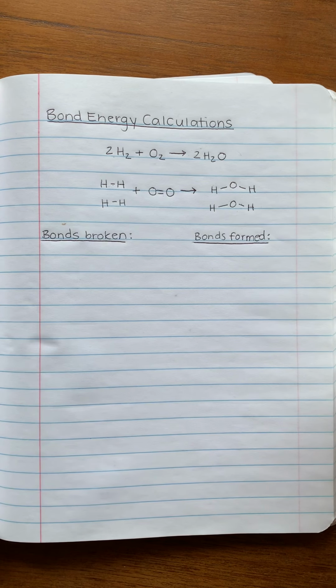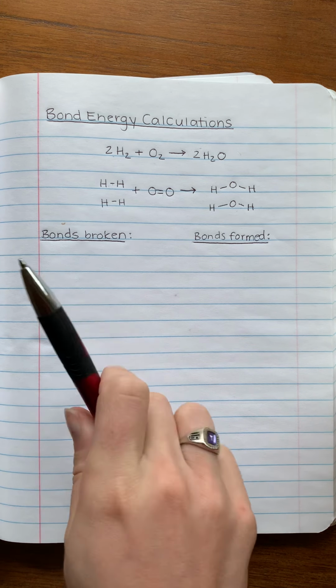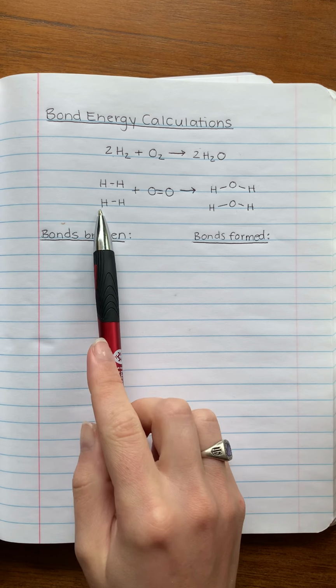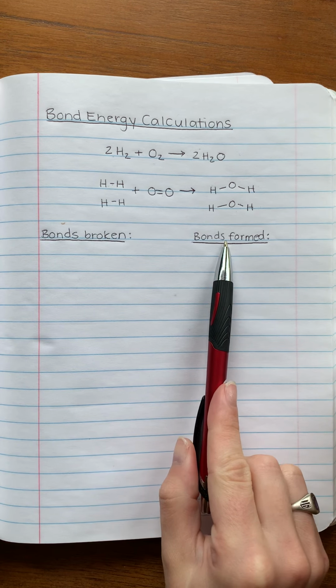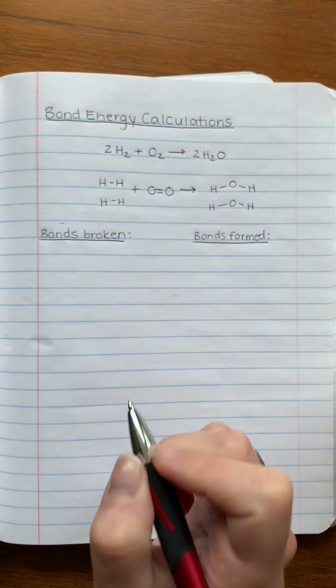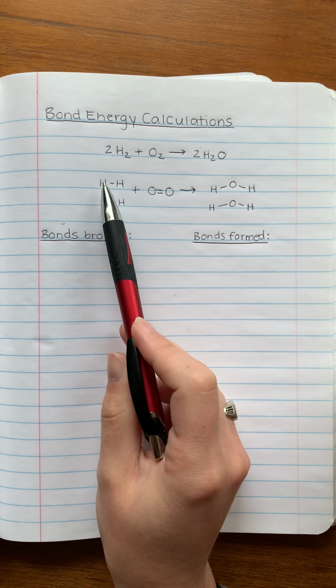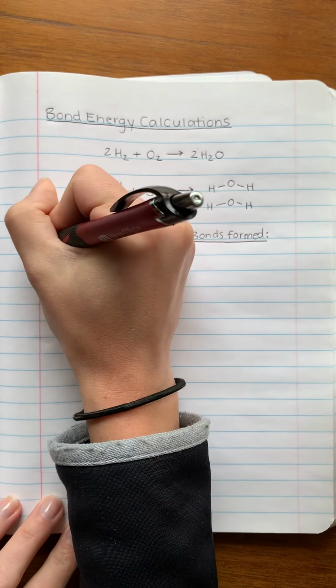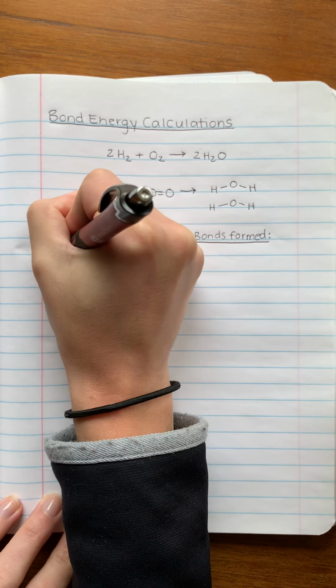And if you notice earlier in the PowerPoint, it talks about how in order to break bonds, the system requires an energy input. And then in order to form bonds, it's going to release energy. The reaction is going to release energy. Okay, so let's take a look up here. We've got 1, 2 of these HH bonds. So we need to break 2 HH bonds.